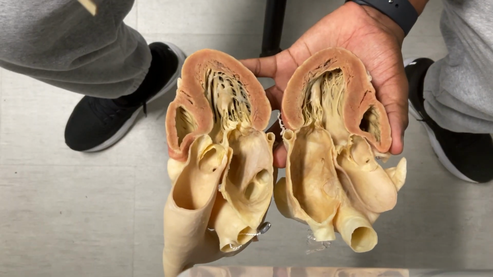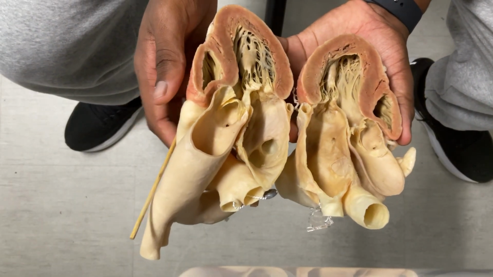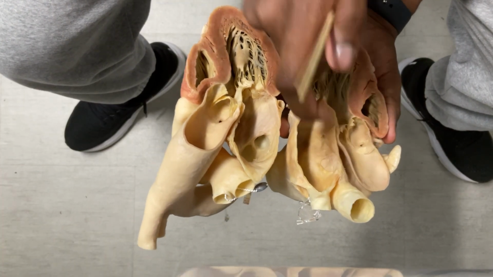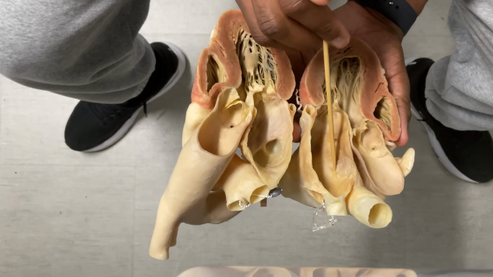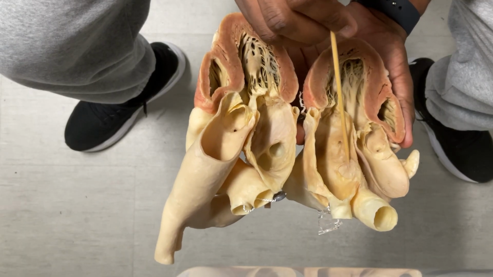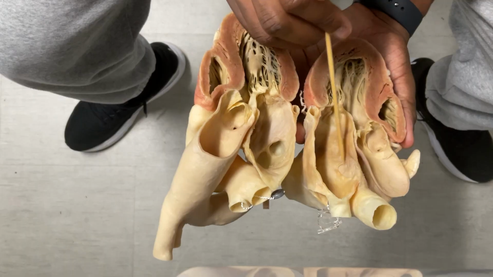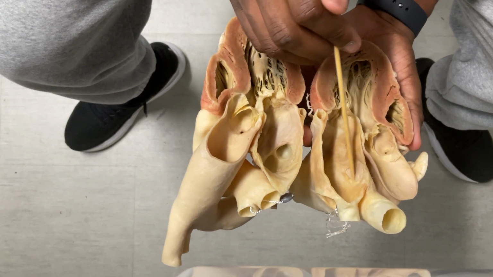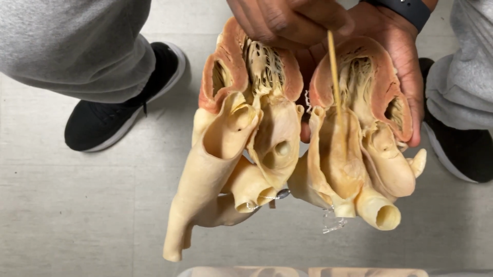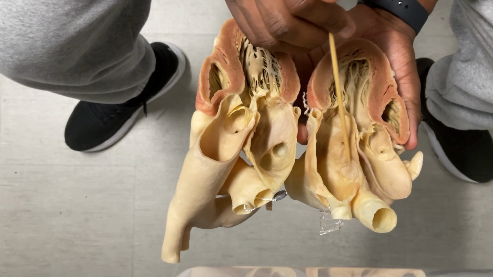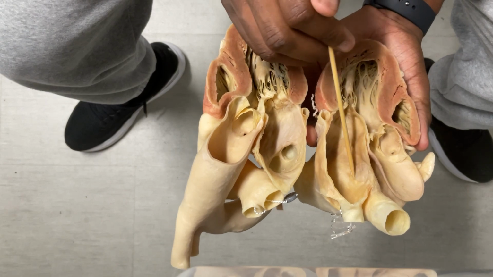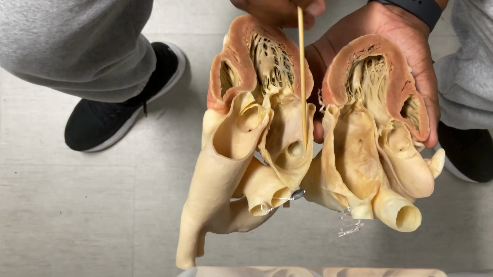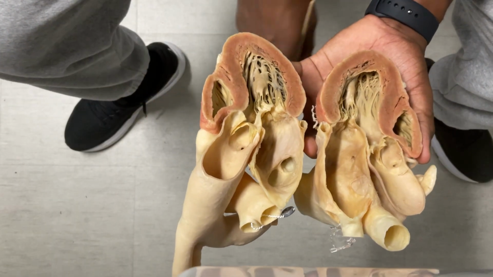We can also see the depression here. This is the fossa ovalis. In fetal circulation, the pathway of blood moves very differently through the heart. The atria are actually connected, and blood can flow between them, but once a child is born, this begins to form a depression, and the atria are now separated. So this is the fossa ovalis.